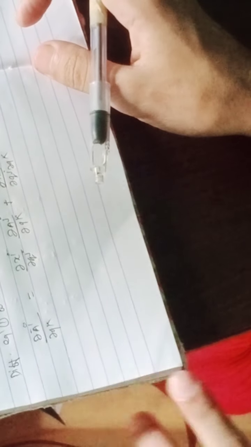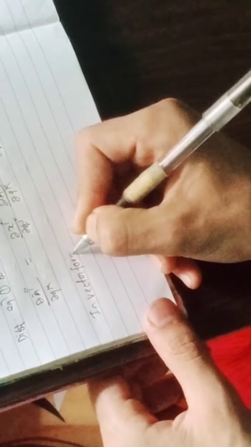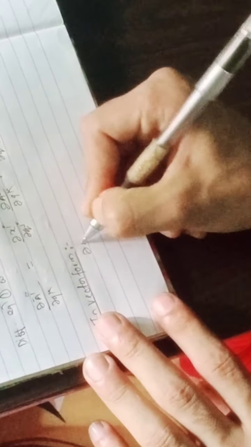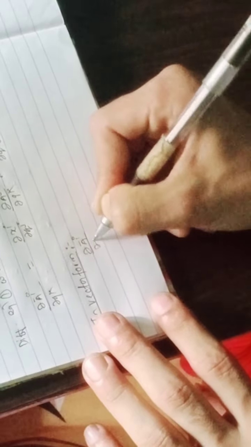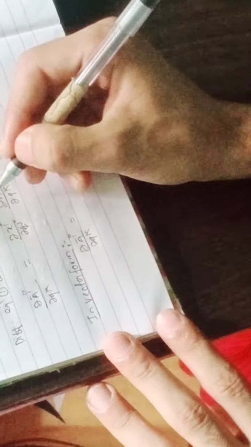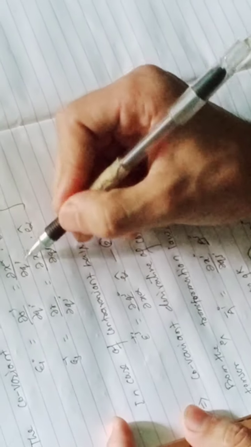In the vector form, in case of the covariant and contravariant basis, del e bar i upon del qk is equal to this term, which is similar to this term.